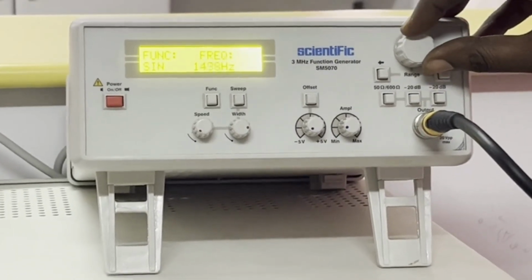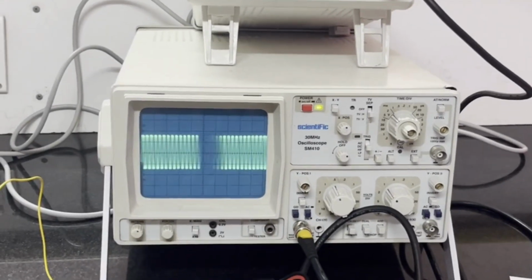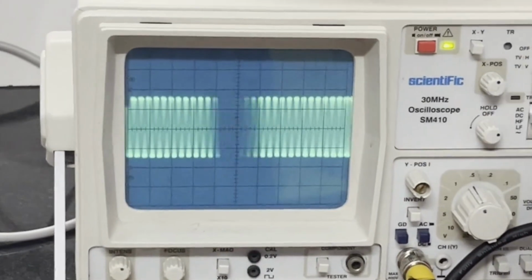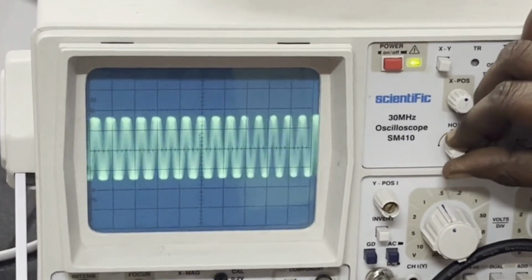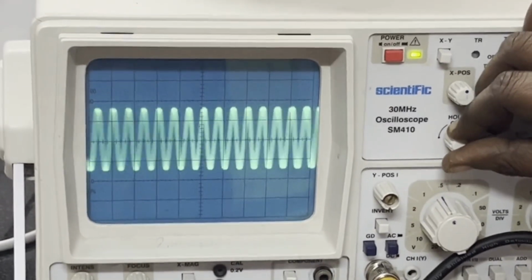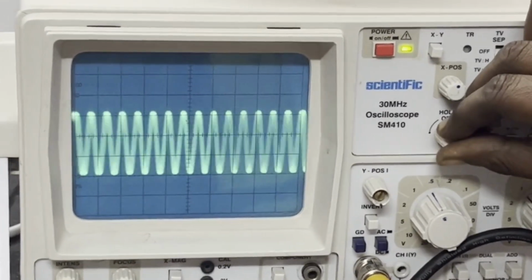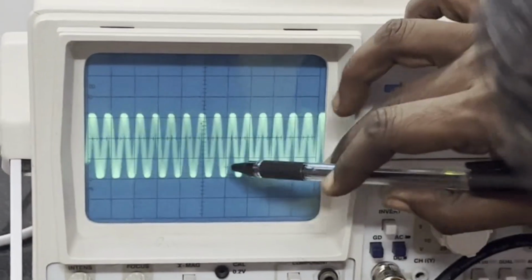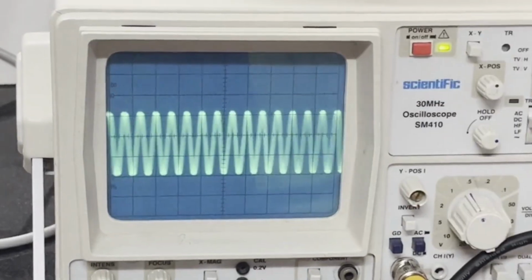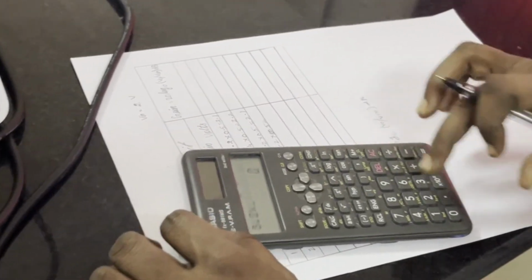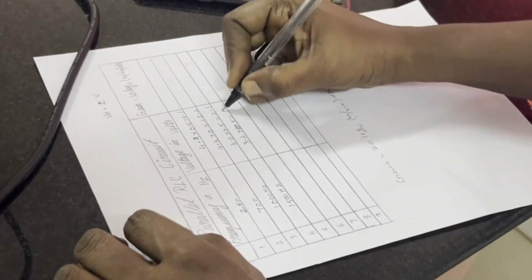See the sudden change of the amplitude. I put 1500 Hertz. See, the amplitude reduced. Here the Y position I have held. See the reading level, 1, 2, 3, 3.2. So 3.2 into 0.5 is 1.6.